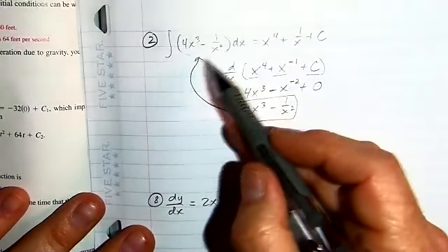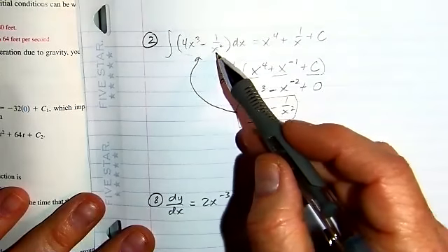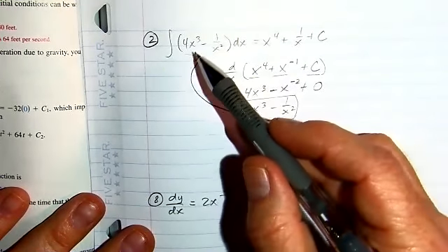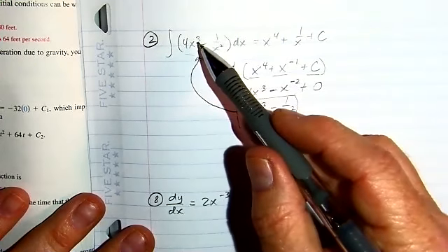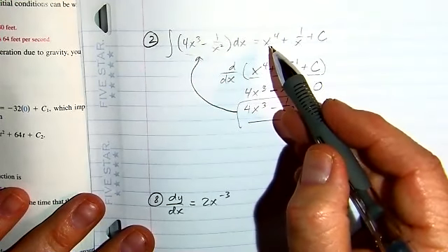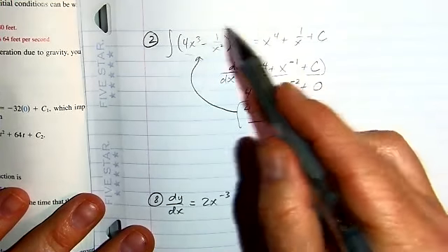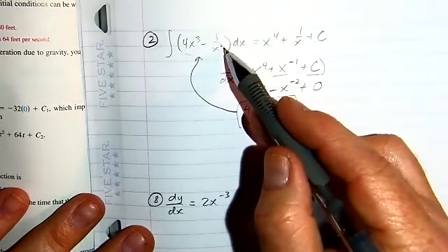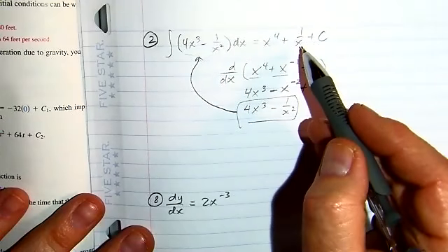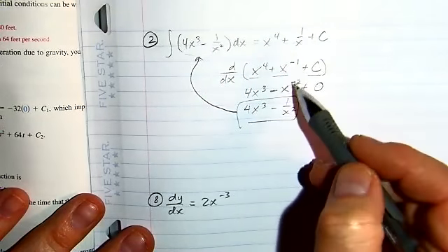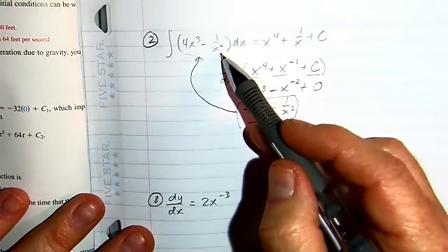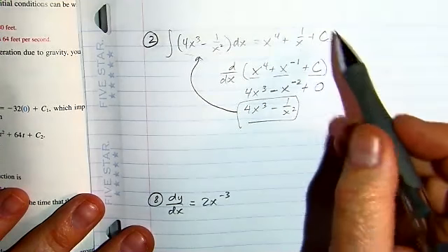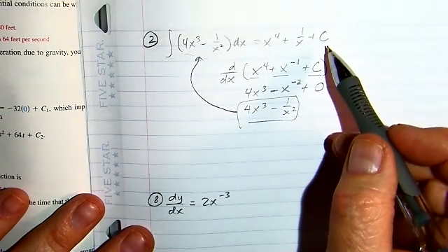So the connection is the integral of this function is the antiderivative of this function. The antiderivative of 4x to the third is x to the fourth, because the derivative of this is 4x to the third. The antiderivative of minus 1 over x squared is 1 over x, because the derivative of 1 over x is equal to minus 1 over x squared. And then we always have to throw in this integration constant.